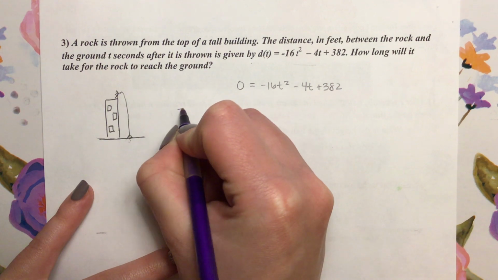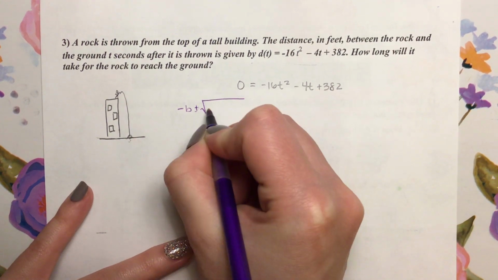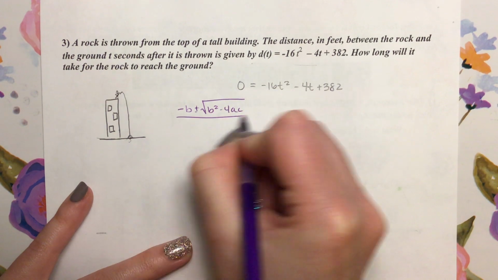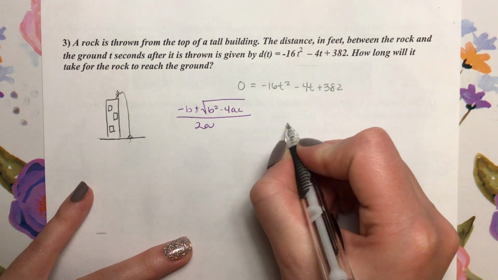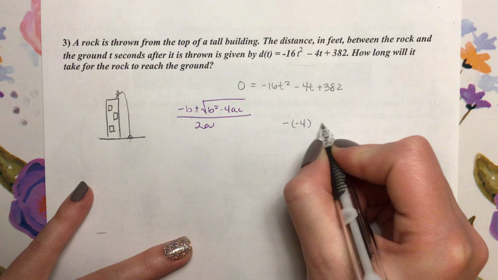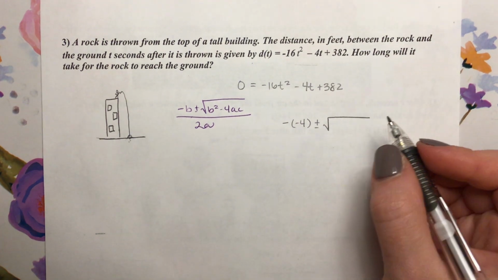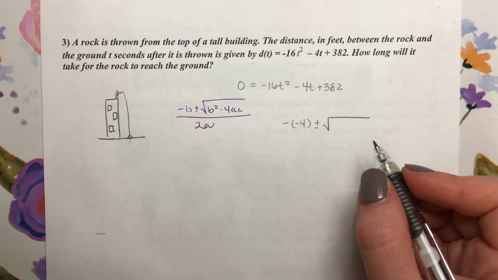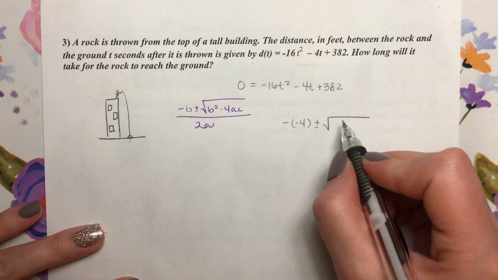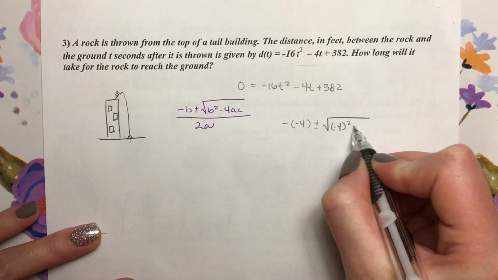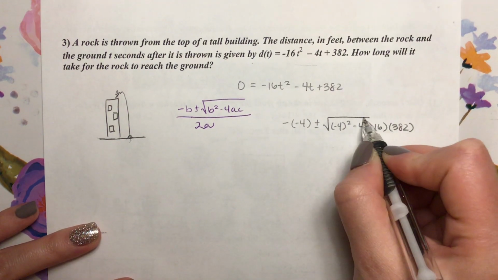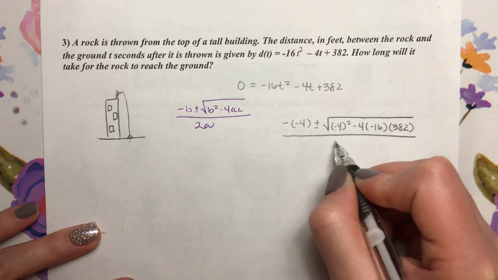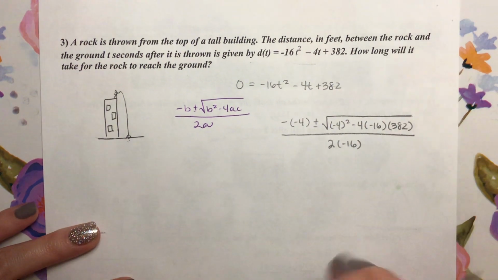I don't know. So that is negative b plus or minus the square root of b squared minus 4ac all over 2a. Okay, we're going to take our values and substitute them in. So my b is negative 4, so I'm going to say the negative of negative 4 plus or minus the square root of negative 4 squared minus 4 times negative 16 times 382, all over 2 times negative 16.